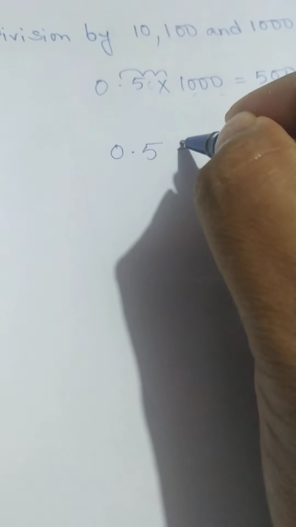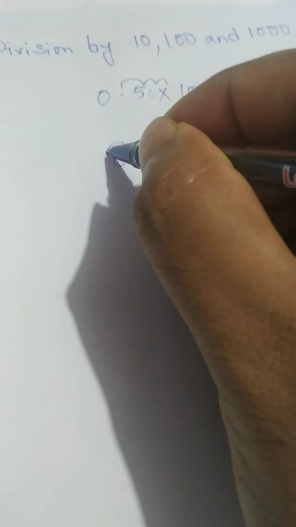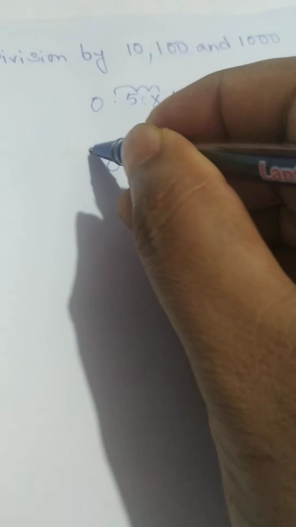Now in case of division, suppose the same number, if I am trying to do division, 0.5 divided by 1000, so this used to go front. In terms of division, if we are dividing by 10, 100 and 1000, we'll go backwards. So 1 step, 2 step, 3 step.